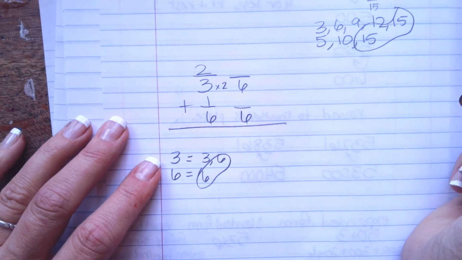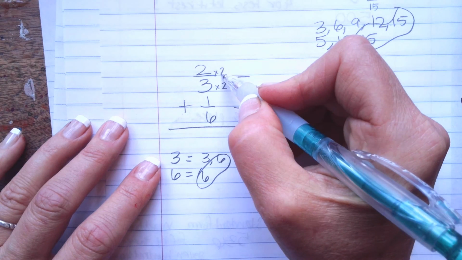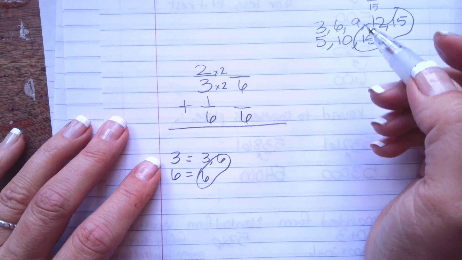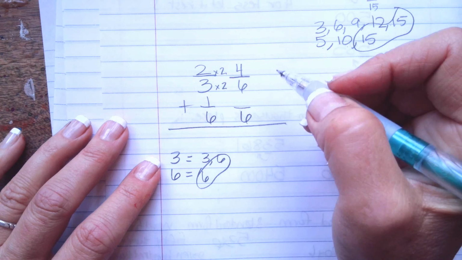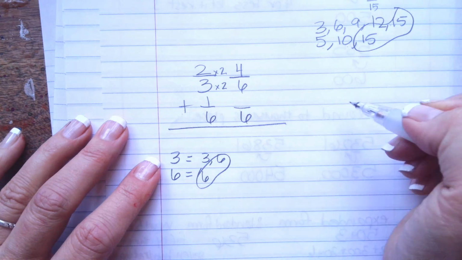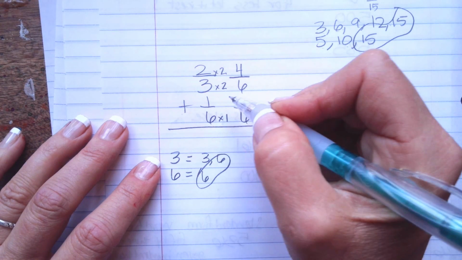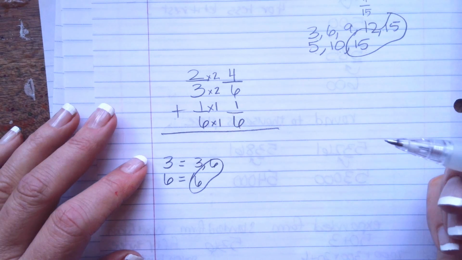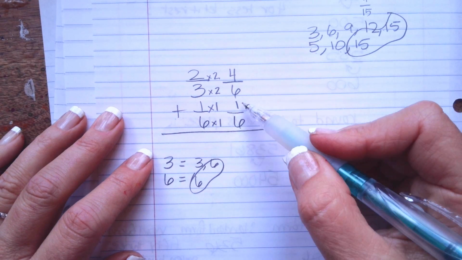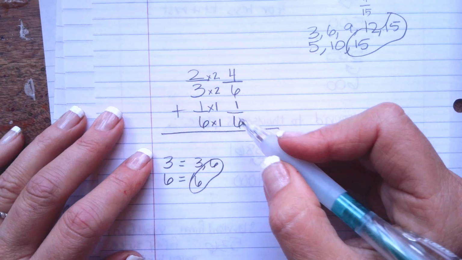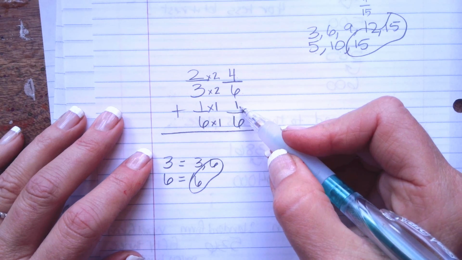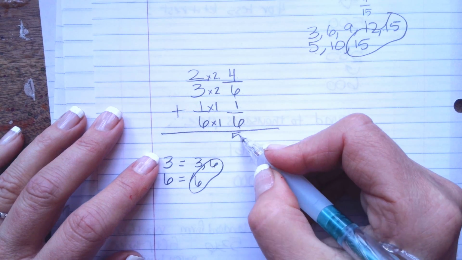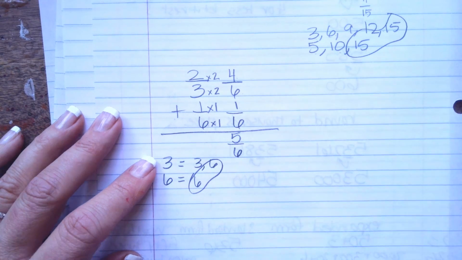Anything I do to the bottom, I do to the top. 2 times 2 is 4. And then how do I change my 6 to a 6? That's easy. I just multiply it by 1. And anything I do to the bottom, I do to the top. Now I have the same denominator. So I add my numerators together. 4 plus 1 equals 5/6.